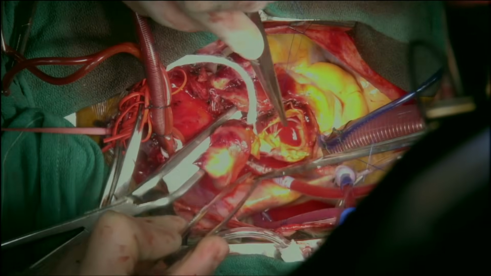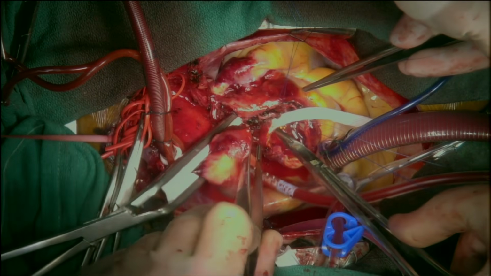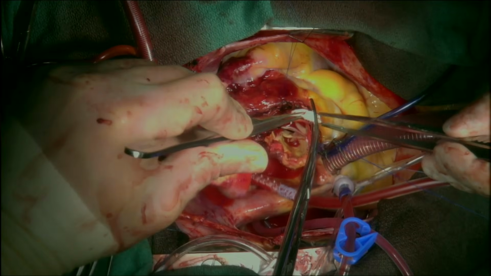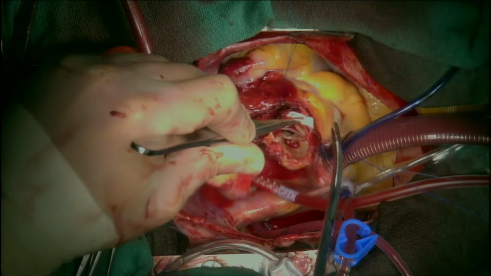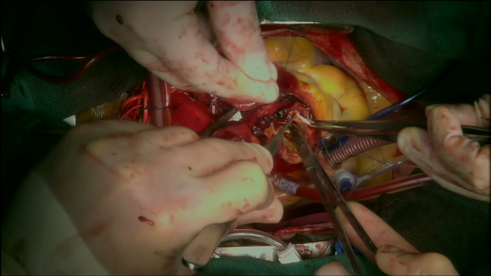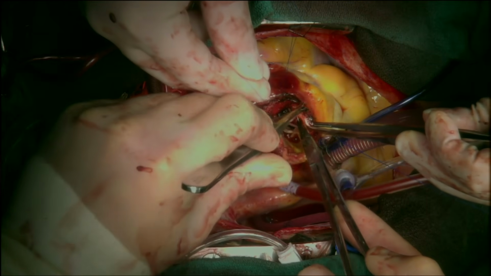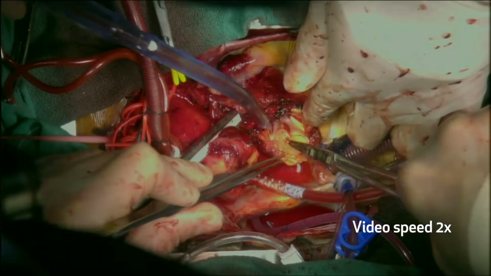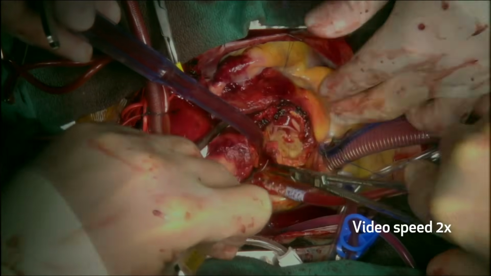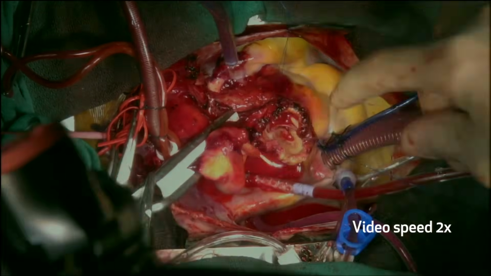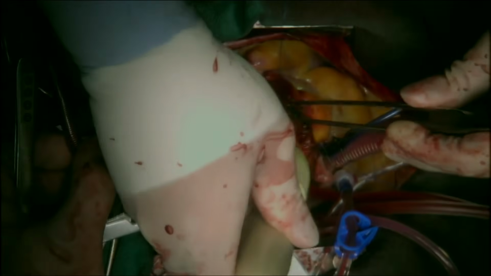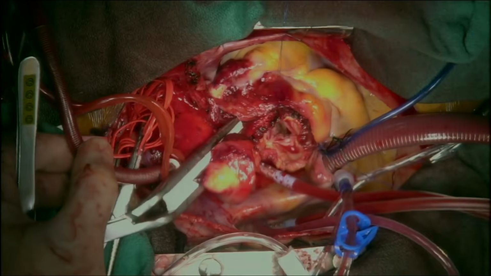There was good coaptation suggesting a feasible repair with valve resuspension. A felt strip was cut to be inserted between the layers of the dissected sinuses and secured at the sinotubular junction level with a running 5-0 Prolene suture in 2 layers. The sinotubular junction was sized and measured approximately 31 millimeters.